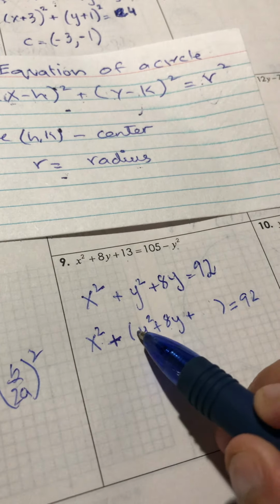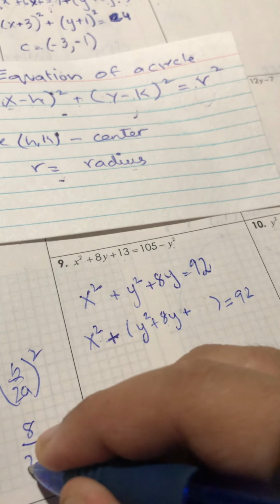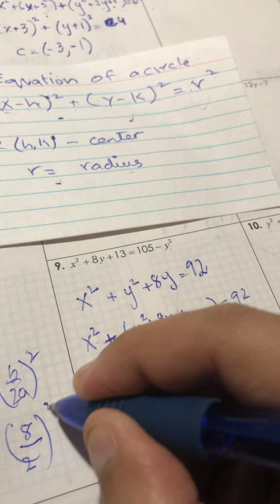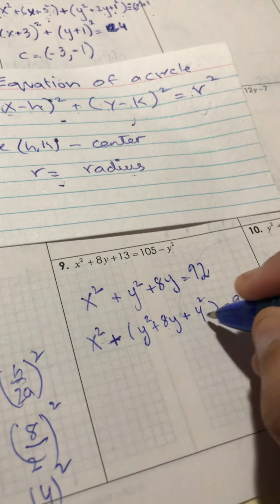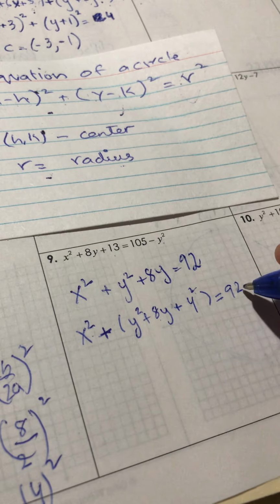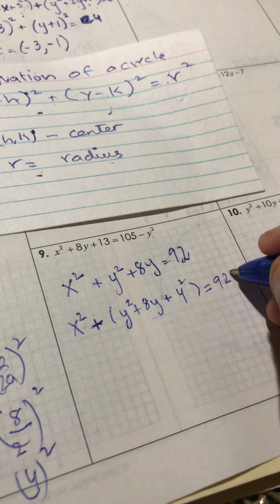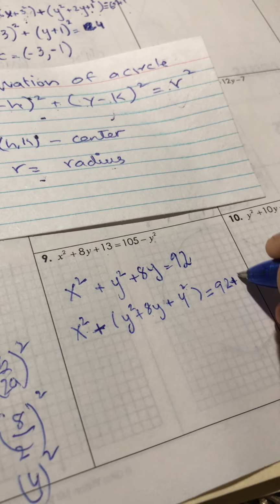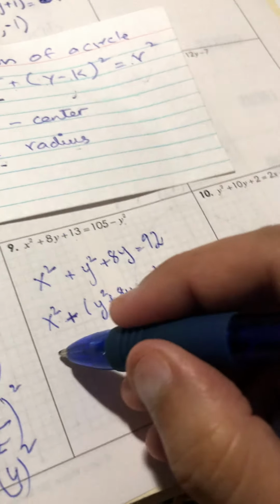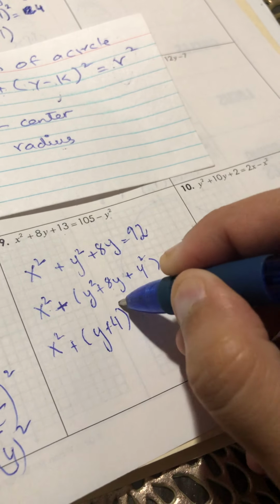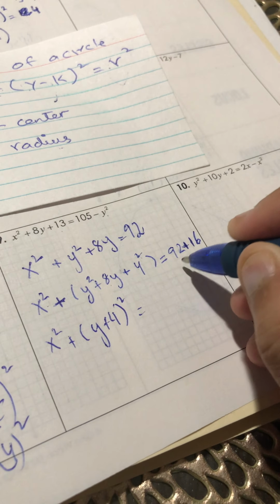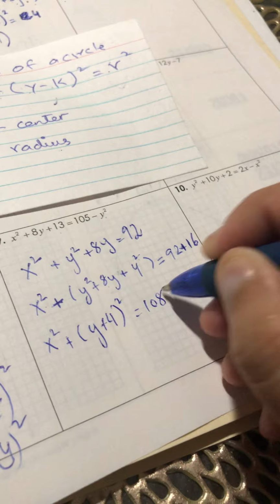B is 8, a is 1, so 8 divided by 2 times 1 is 4. So my third term here is 4 squared. I added 4 squared on this side of the equation, so I'm going to add 4 squared on the other side, which is 16. So I get x squared plus y plus 4 whole squared equals 92 plus 16, which is 108.